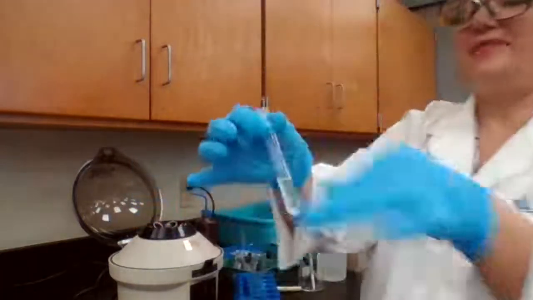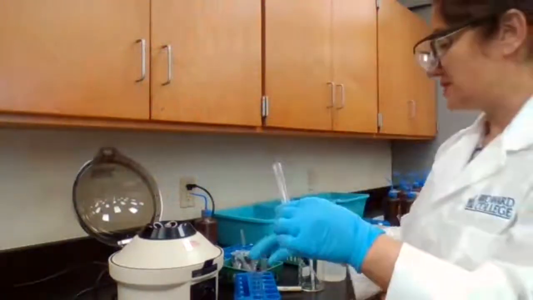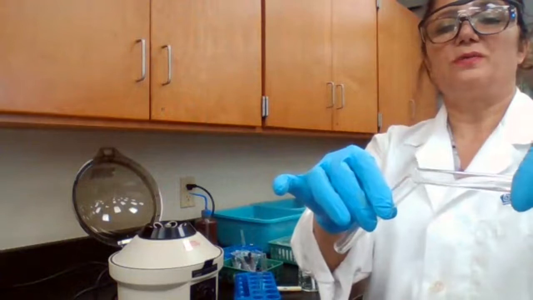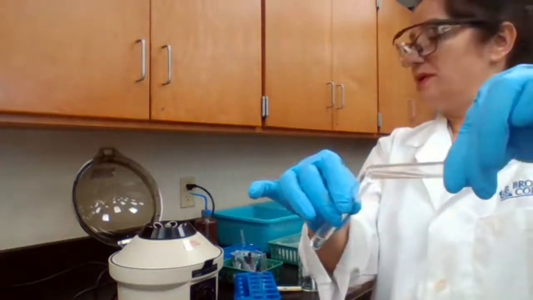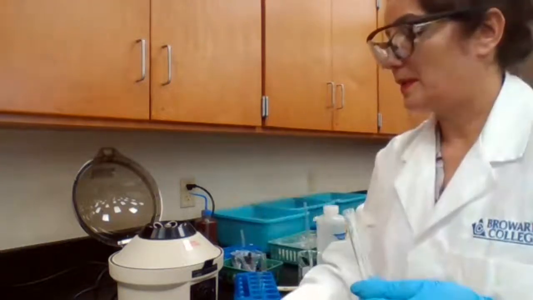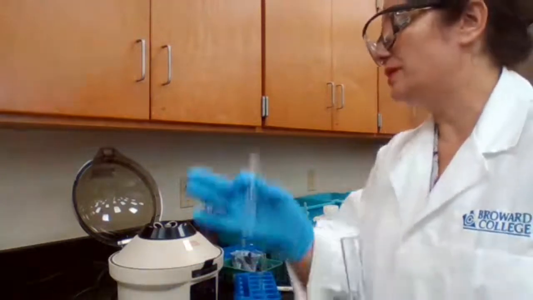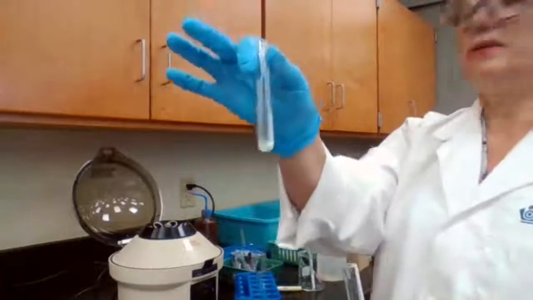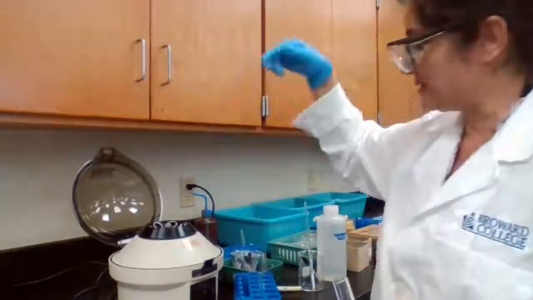Okay, I have the clear solution and a precipitate. I only need the top clear solution for my next step. This step is basically step 1D1 and 1D2, so this is the 1D2. The precipitate, I don't need it. It needs to be discarded, so I'm putting it on the discard test tube rack.